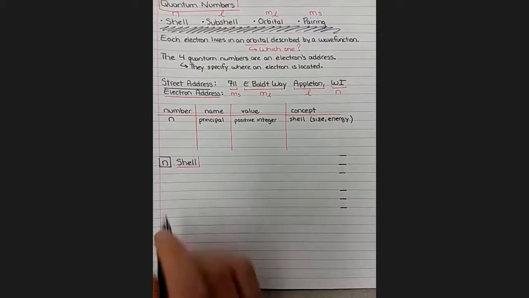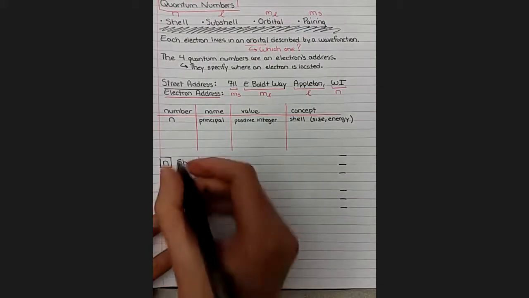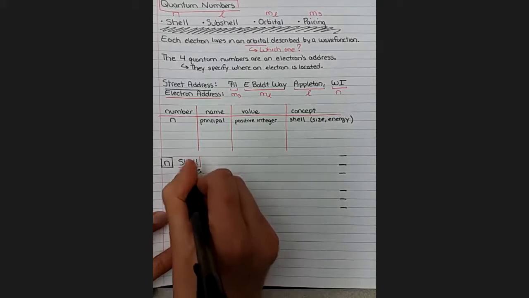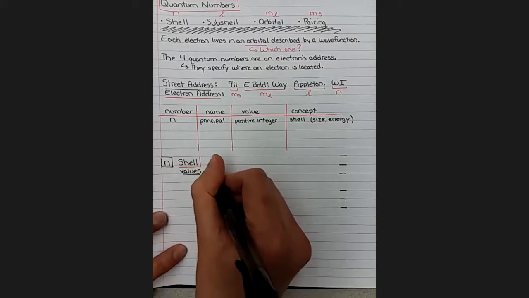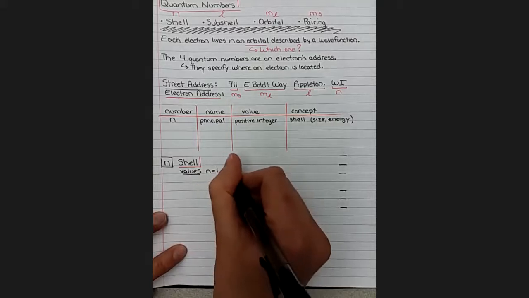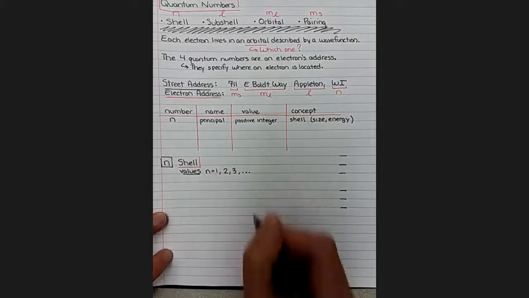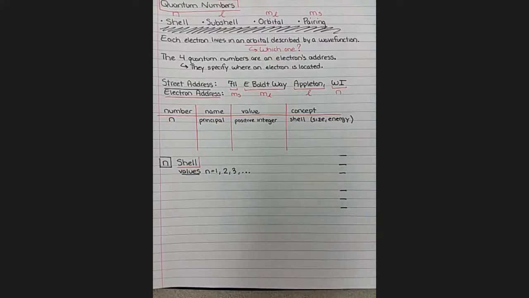All right, so information about the principal quantum number tells us about the shell. So the values for this number start at n equals 1, and they increase to 2 and to 3 and so on to bigger and bigger atoms.